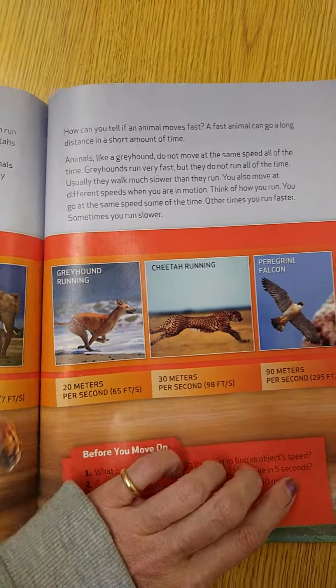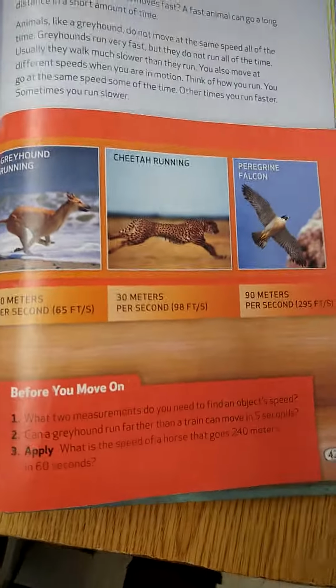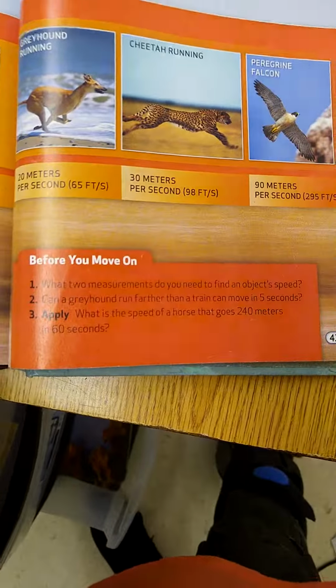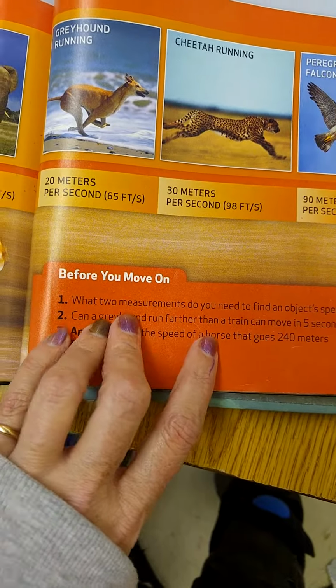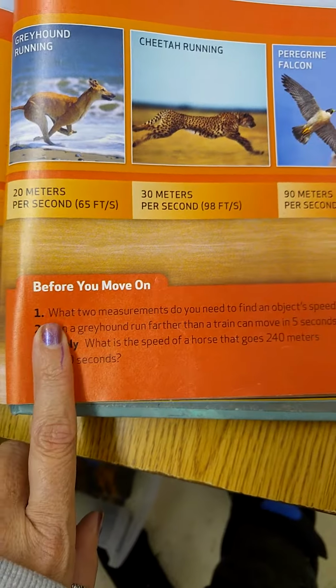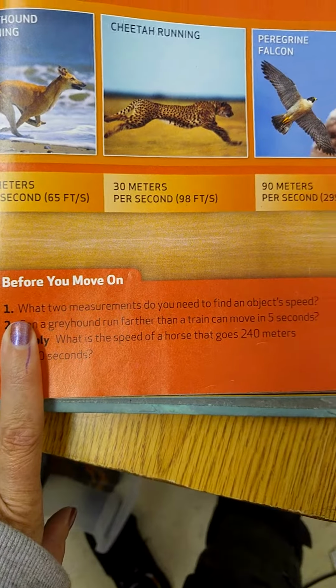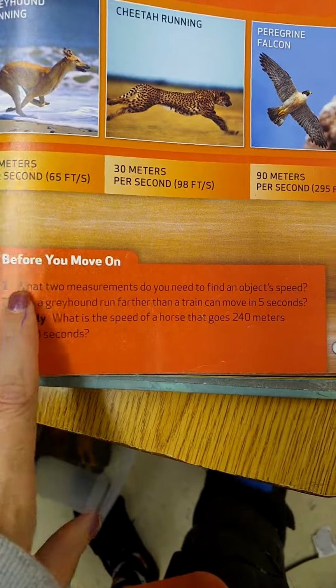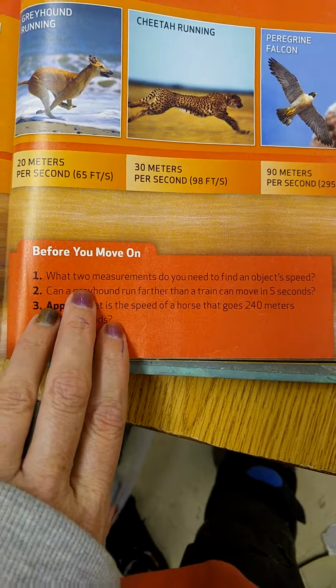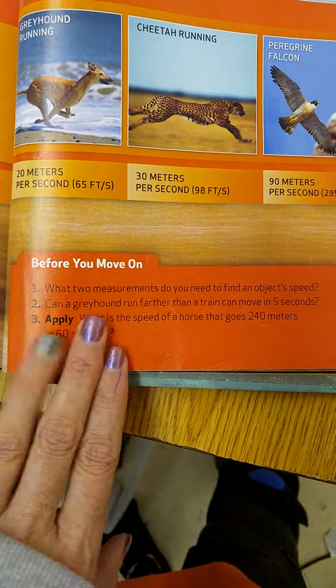Sometimes you run slower. And their exit ticket, several students did do this, but some students did not. Their exit ticket is to answer number 1 only. What 2 measurements do you need to find an object's speed? And that needs to be answered on the blue sticky note with lines. I provided them with that.